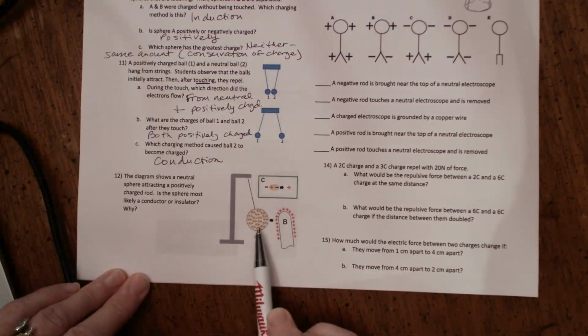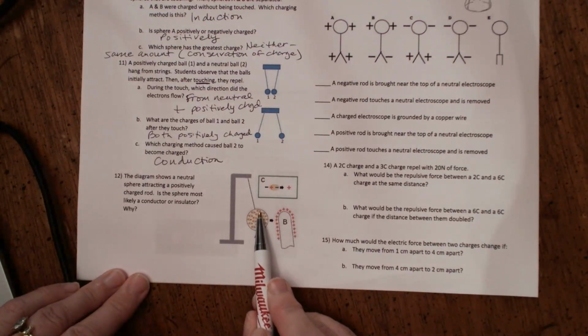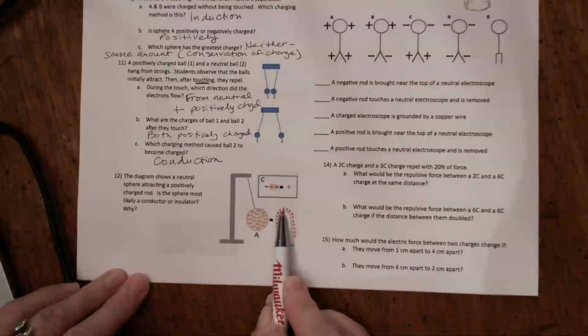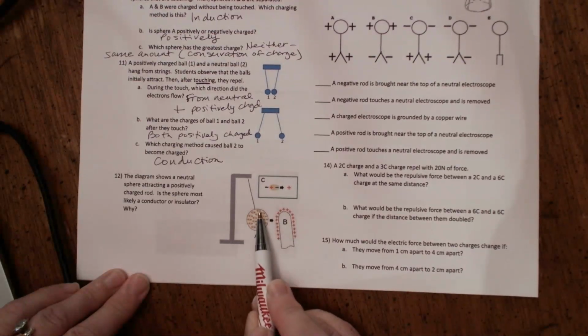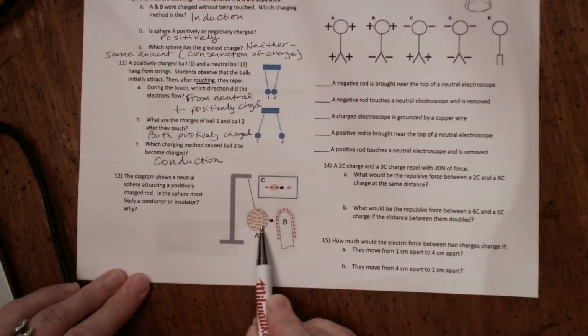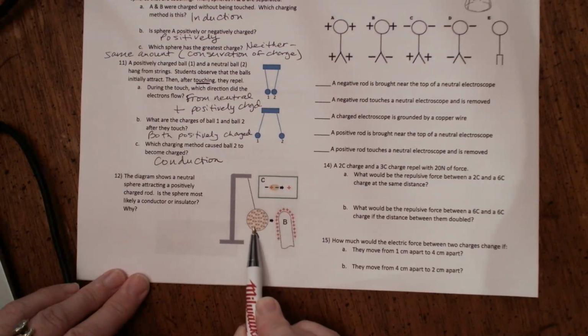That's my guess because of the placement of the charges. The negatives are moving over because they're attracted to this positively charged object. They're going to collect up in one section, and then the rest of the sphere is still neutral.